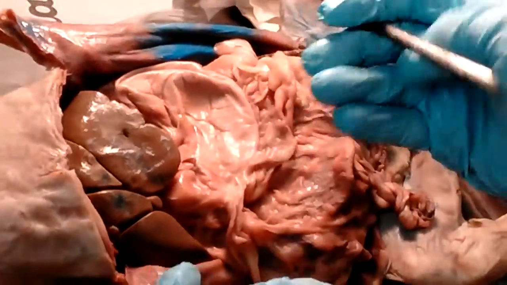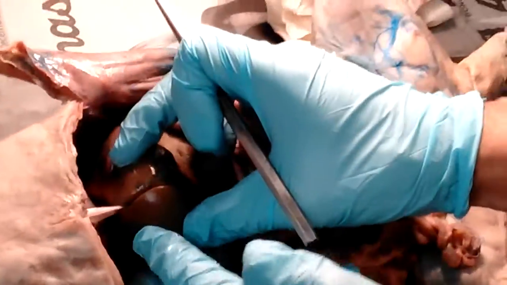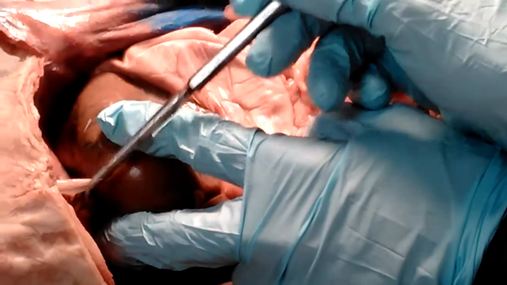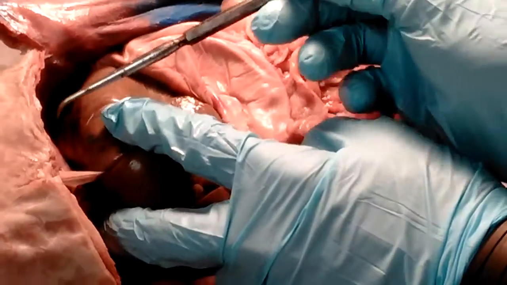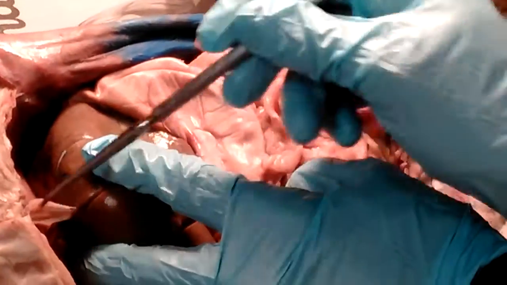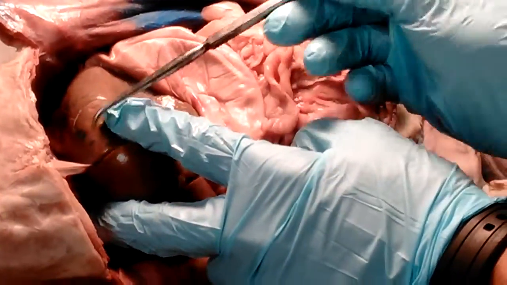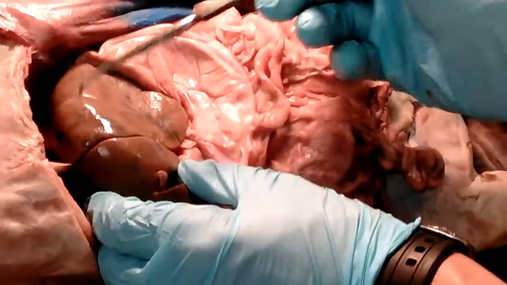Here is the liver. Now, suspending the liver from the diaphragm is the falciform ligament right there. And this muscular sheath that we see right here, that's the diaphragm. So suspending the liver from the diaphragm is the falciform ligament.